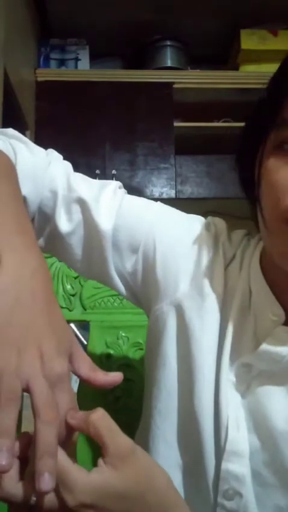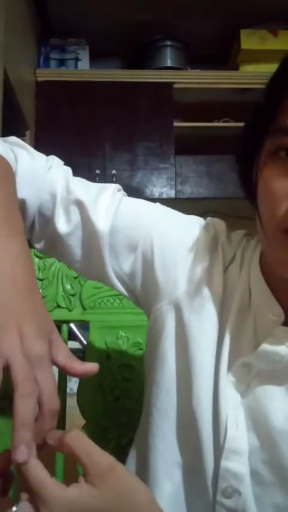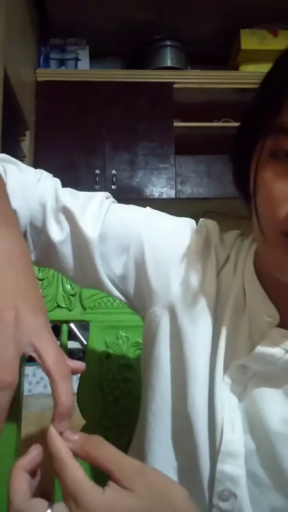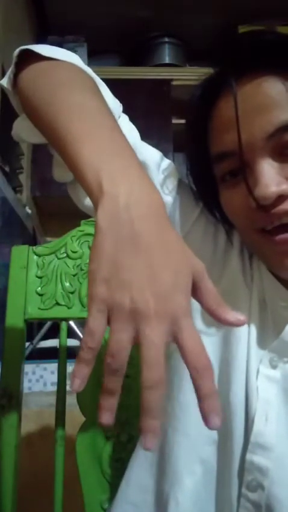And then in the pointer finger, this is the proximal, the middle, and the distal. The distal is located at the edge of the pointer finger. These are the phalanges of the fingers. Yes, that is the bones in our hand. Ta-da!